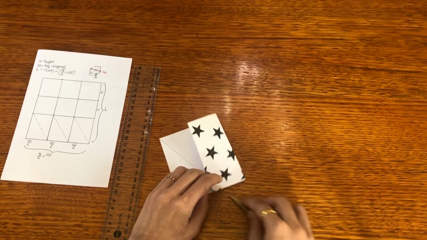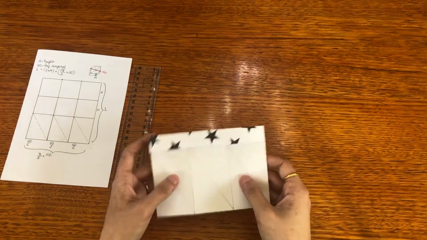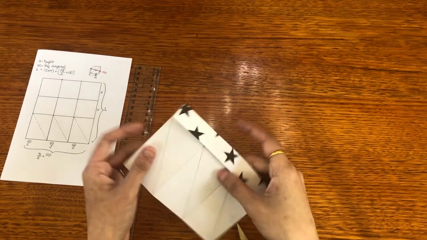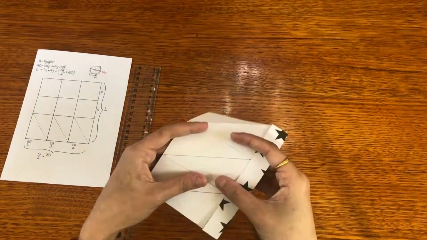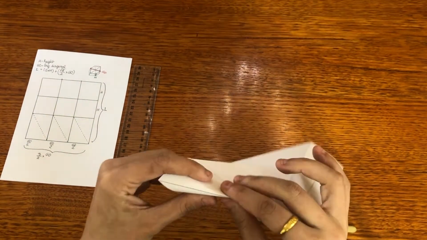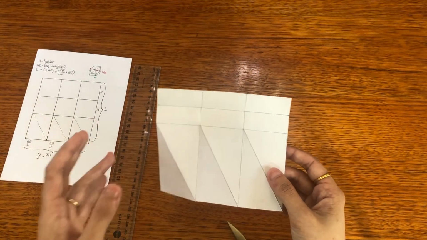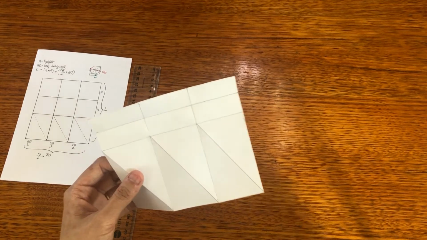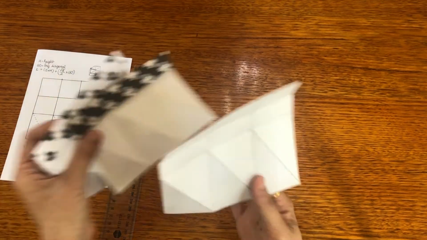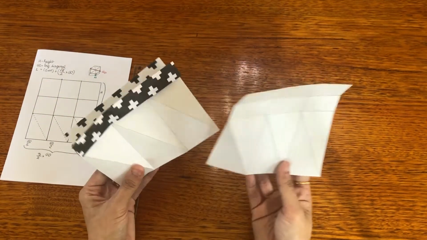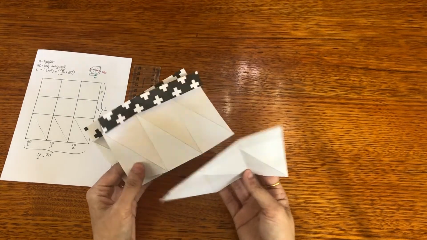I don't go any further. I'm going to fold these as well. So there we are. You repeat the process with 2 other sheets and you should end up with these.